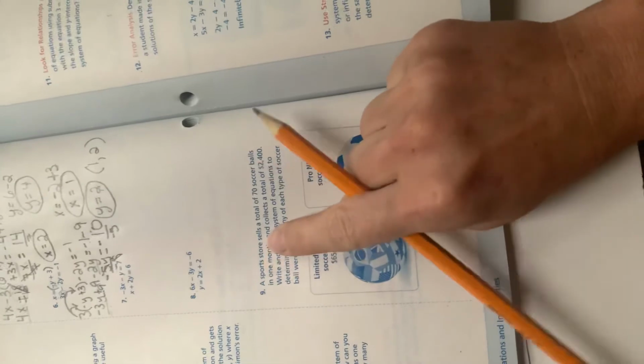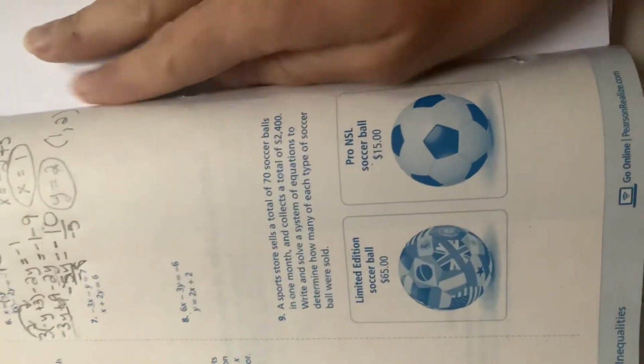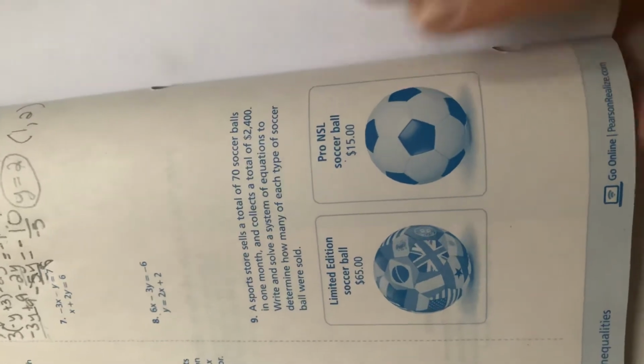Oh cool, I want to do this one word problem. A sports store sells a total of 70 soccer balls in 1 month and collects a total of $2,400. Write and solve a system of equations to determine how many of each type of soccer ball were sold.